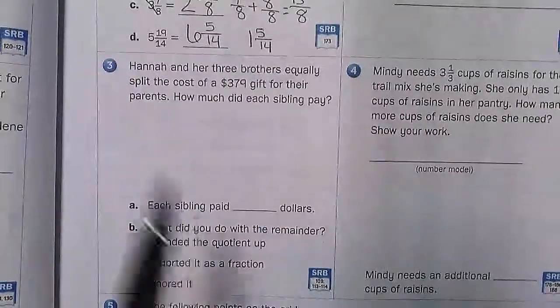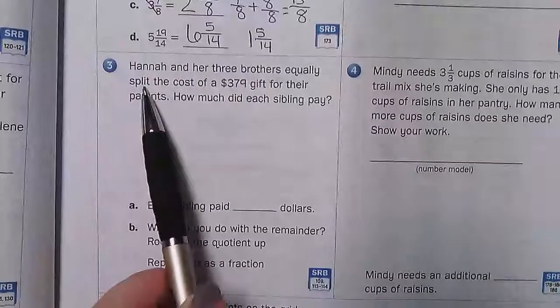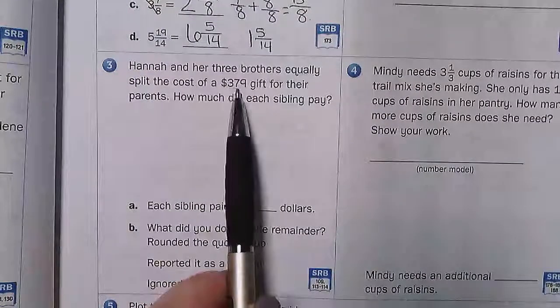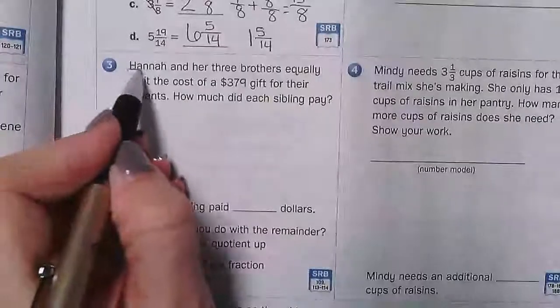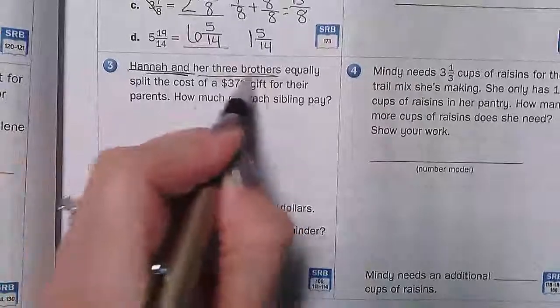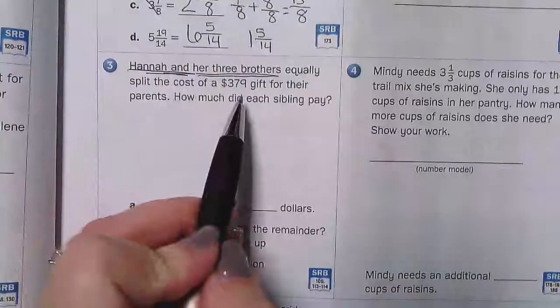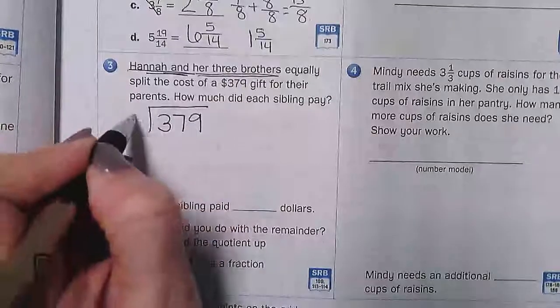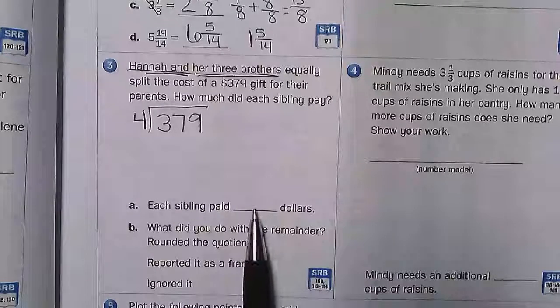Another problem that I got a lot of questions about today was number 3 on the math box. A lot of people are misreading it. Hannah and her 3 brothers are equally splitting, so we know it's division, splitting the cost of this amount right here. And so you're taking 379 and you're dividing it by 3, right, for the 3 brothers? But you're forgetting it said Hannah and her 3 brothers. So Hannah plus 3 brothers is 4 people who are splitting the cost. So this is the cost, and 4 people are each paying a part of it.